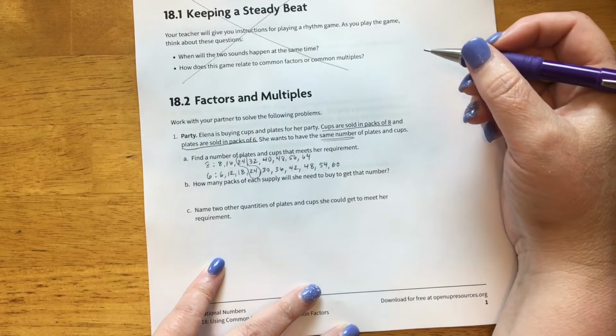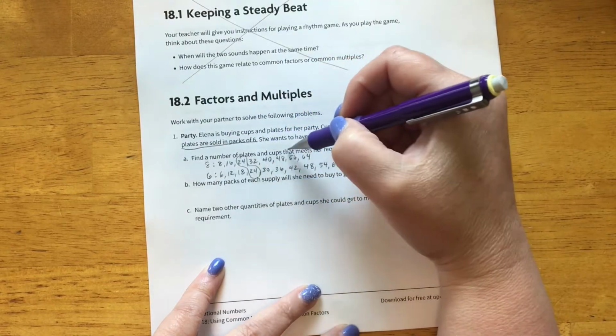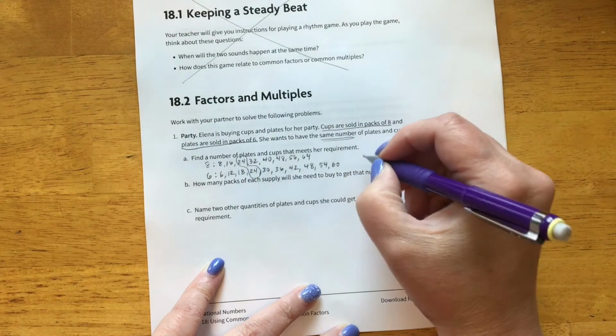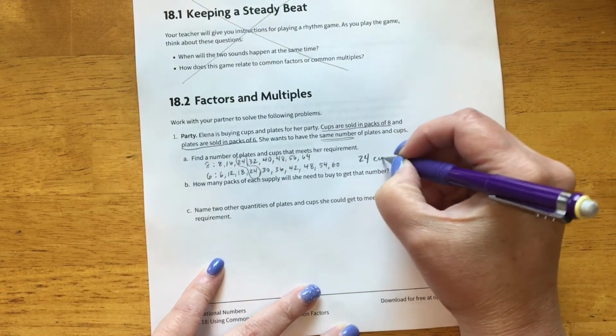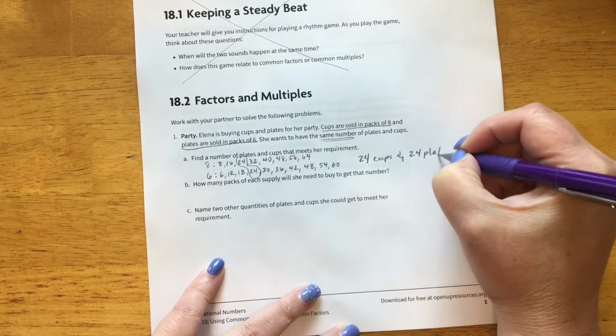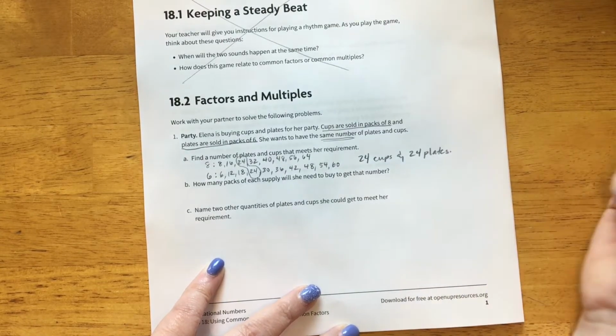The question asks, find the number of plates and the number of cups that meet her requirement. Well, that requirement would be 24. 24 cups and 24 plates. So that is our least common multiple.